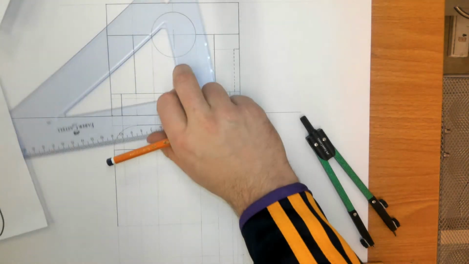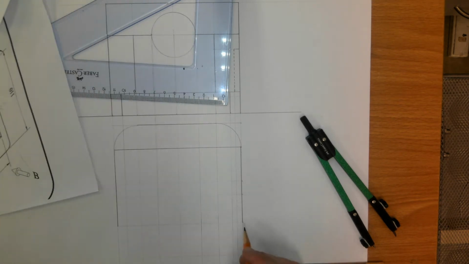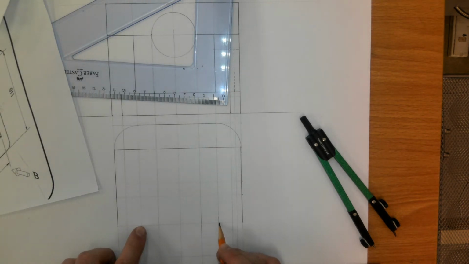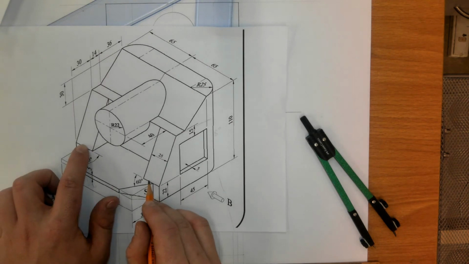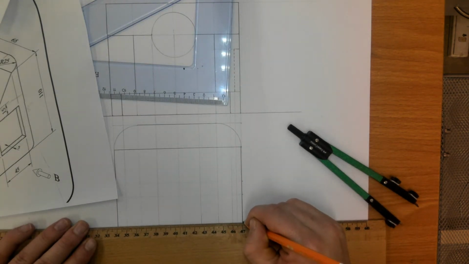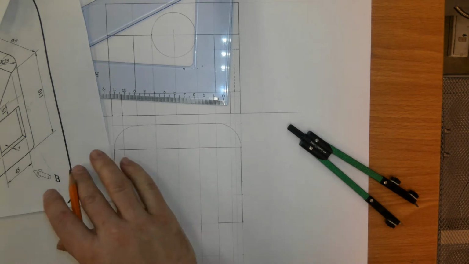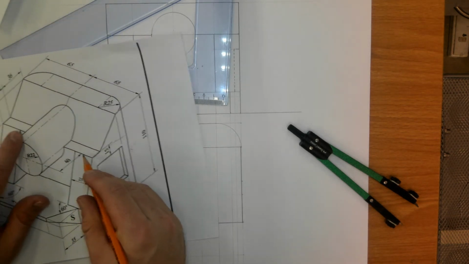Now, these two lines are heavy until they hit here the 25. So these two heavy until they hit the 25. So I'm going to do them there and there, and they go heavy until they hit the 14 line.